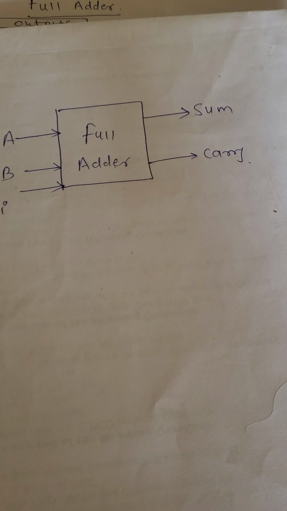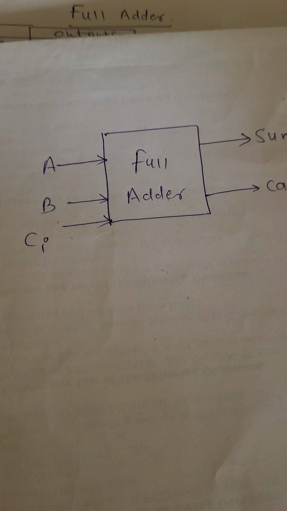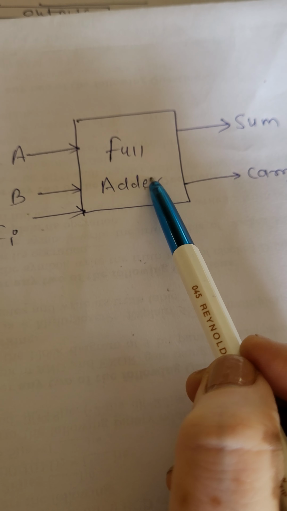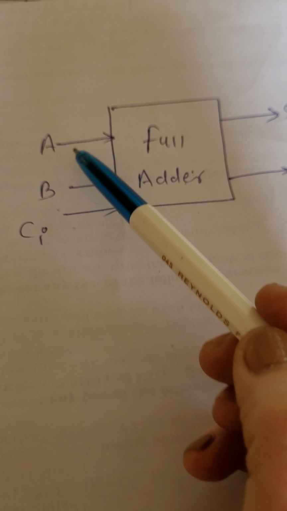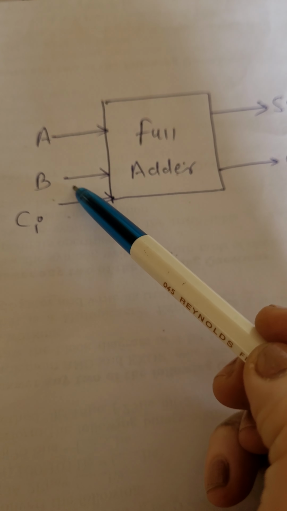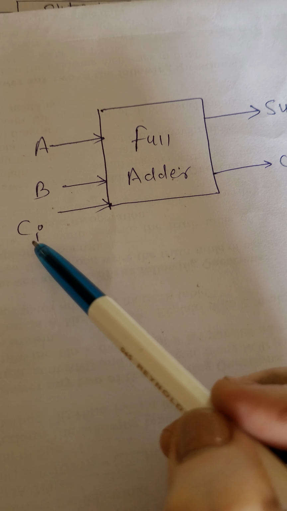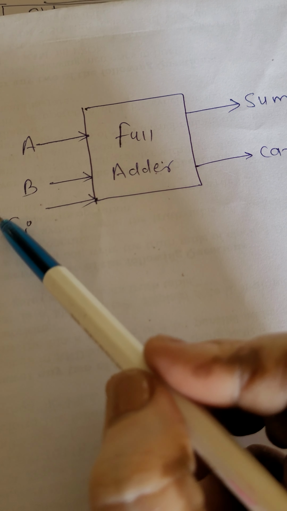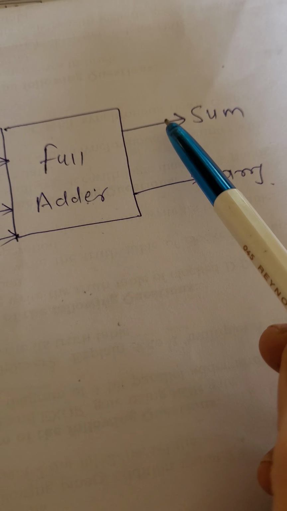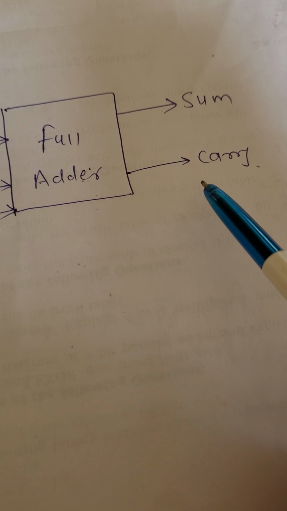Hello, today we'll see the circuit full adder. Now this is a circuit which will add two binary bits, this A, B, along with the carry which is generated in the previous column of addition, and it generates two outputs, one is sum and carry.